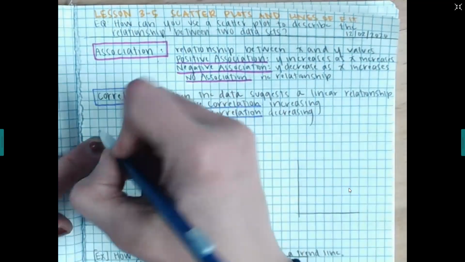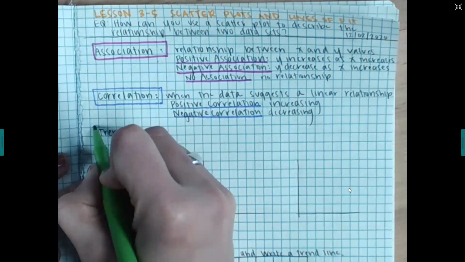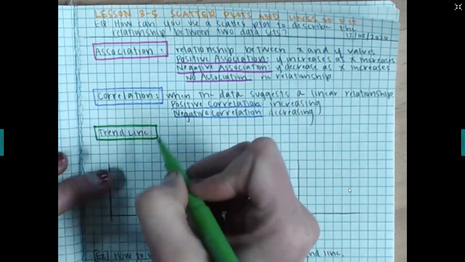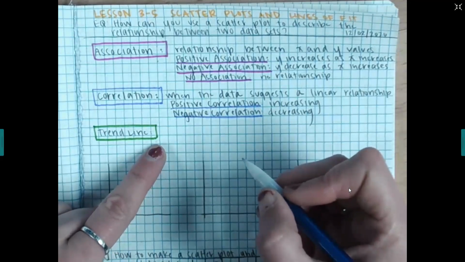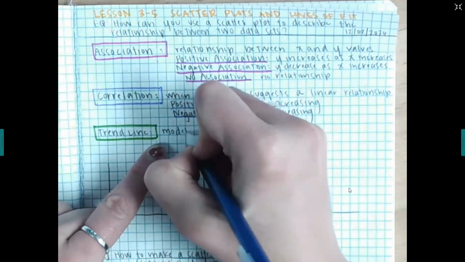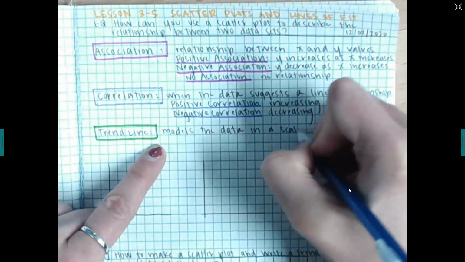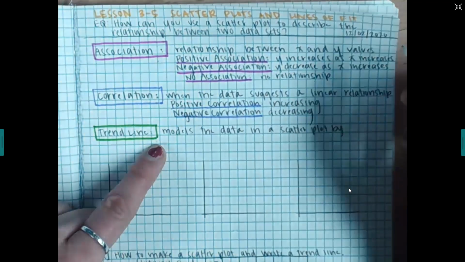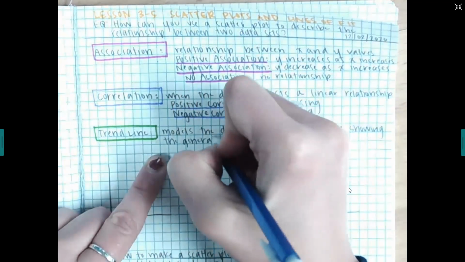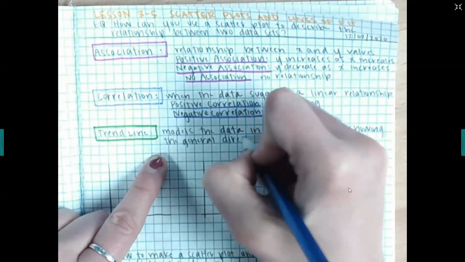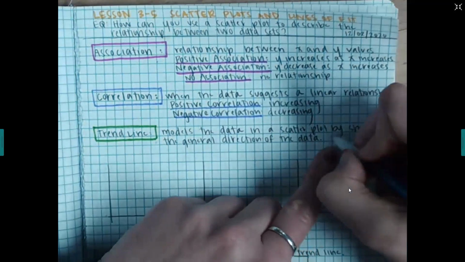And then the last vocabulary word is trend line. So once we find out that the data is associated, and then we can say, oh, it's correlated, it looks like it's a linear relationship, we can draw a trend line for the data, and a trend line models the data in a scatter plot by showing the general direction of the data. We can say it fits the data as closely as possible.